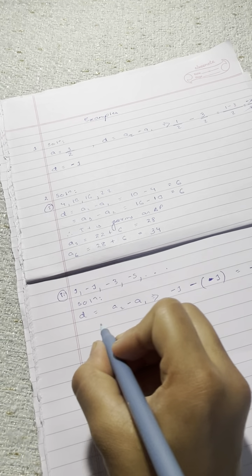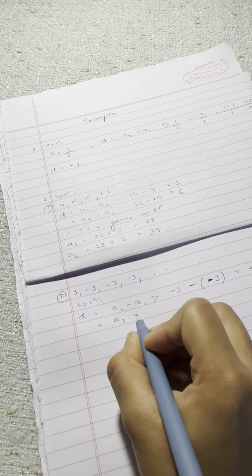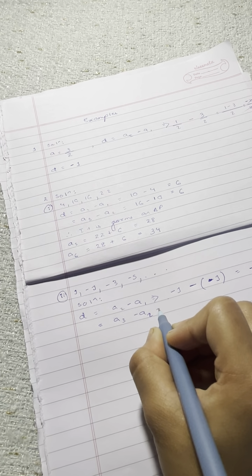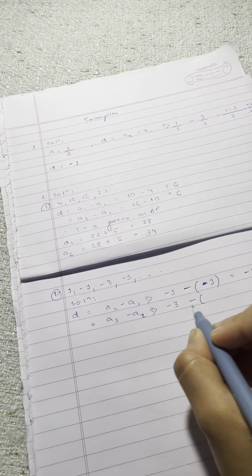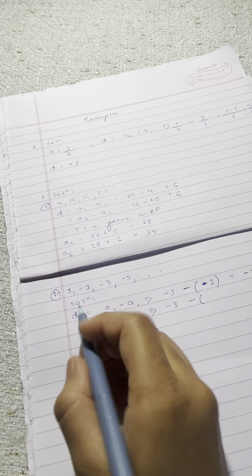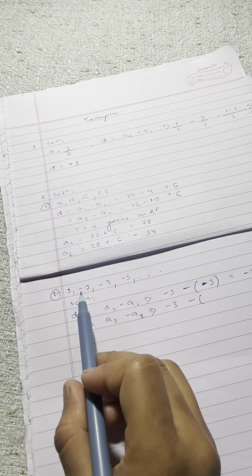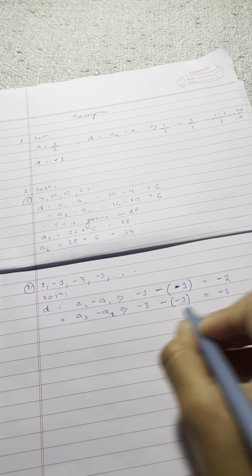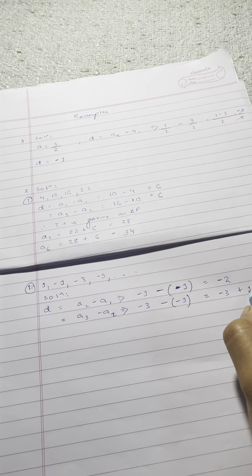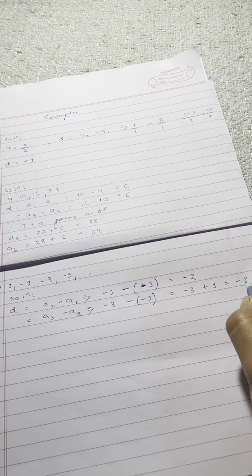Next, A3 minus A2: minus 3 minus of minus 1, with a bracket, minus into minus is plus 1, which is equal to minus 2.